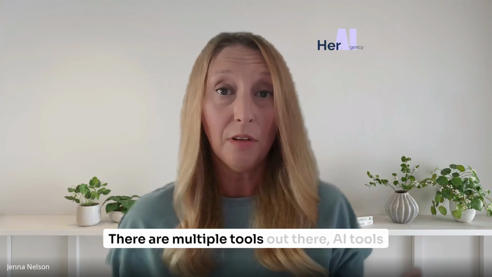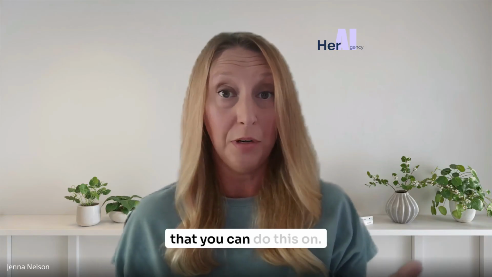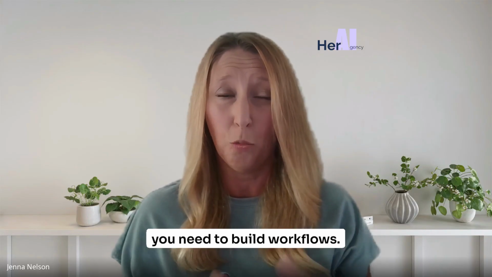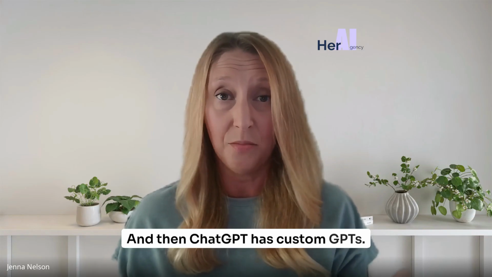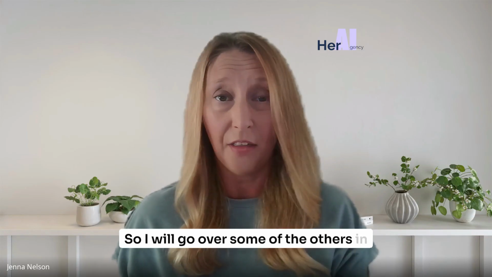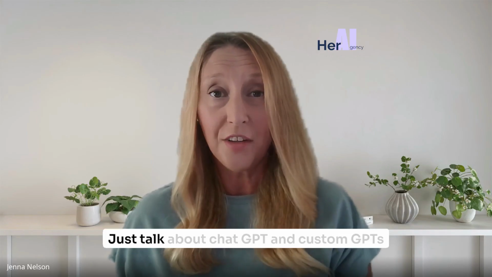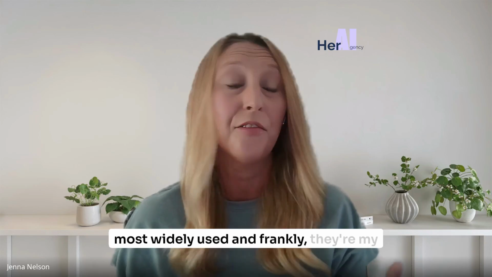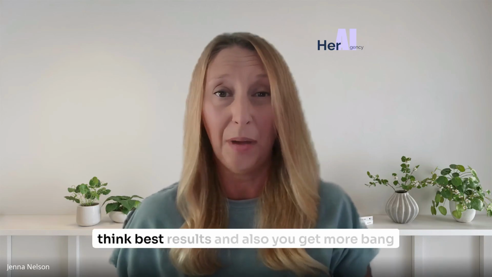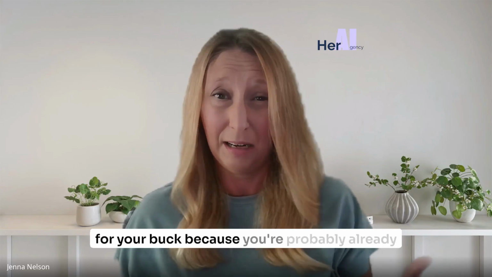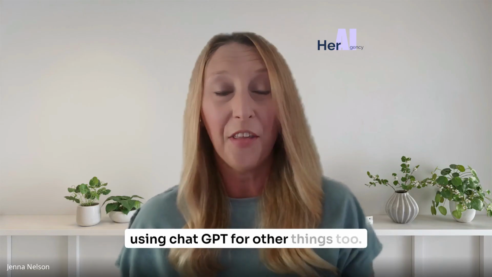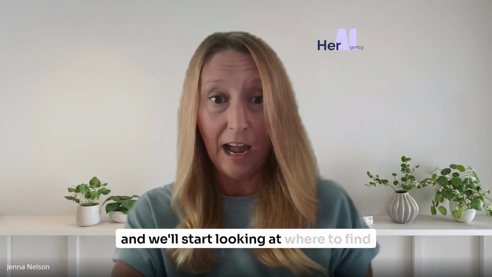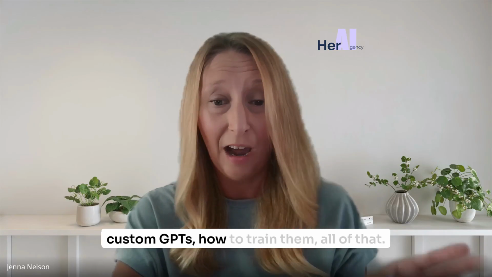There are multiple AI tools out there that you can do this on. Claude has projects. MindPal works really great, particularly if you need to build workflows. And then ChatGPT has custom GPTs. I will go over some of the others in future segments, but I'm going to just talk about ChatGPT and custom GPTs today because I think they're probably the most widely used, and frankly, they're my personal favorite. I think best results, and also you get more bang for your buck because you're probably already using ChatGPT for other things too. So I'm going to go ahead and share my screen, and we'll start looking at where to find the custom GPTs, how to train them, all of that.